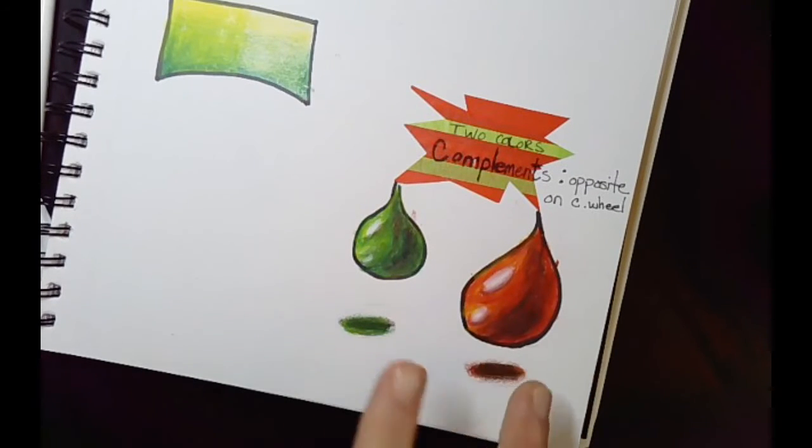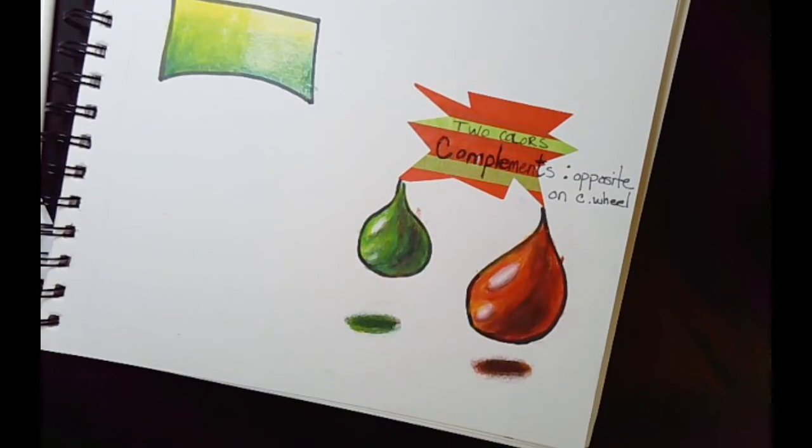So now I have pretty much the same colors in both of these, and they're far more interesting to look at than if I had just grabbed black and white.